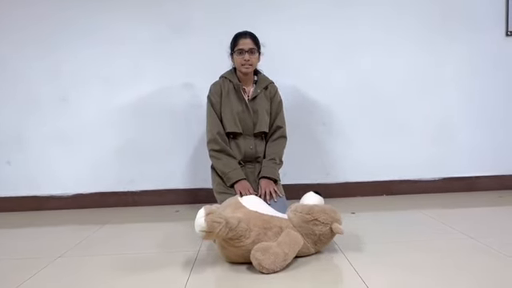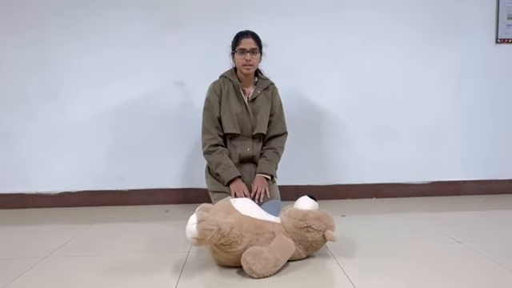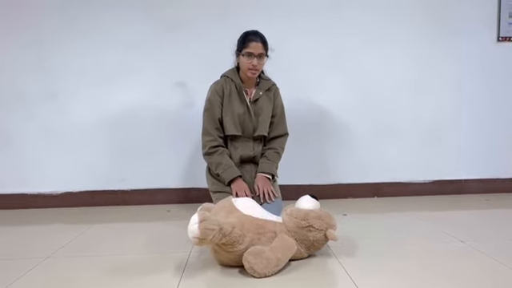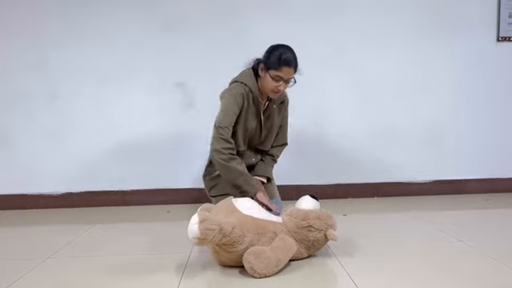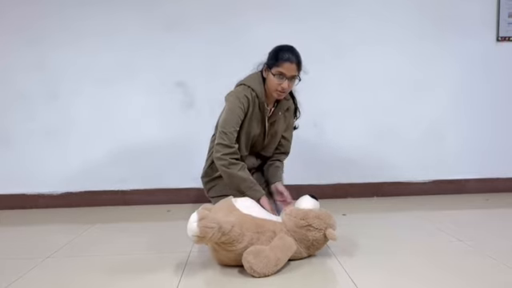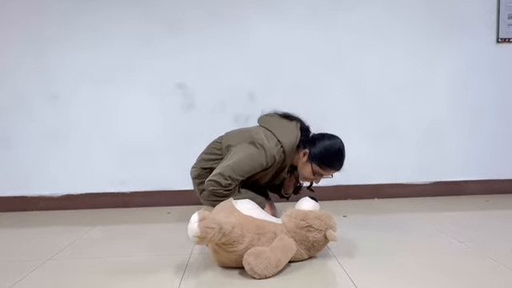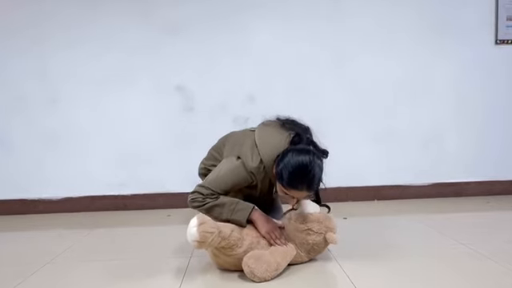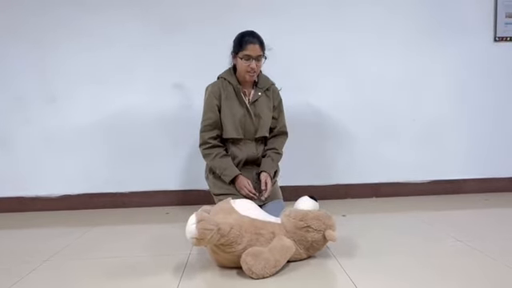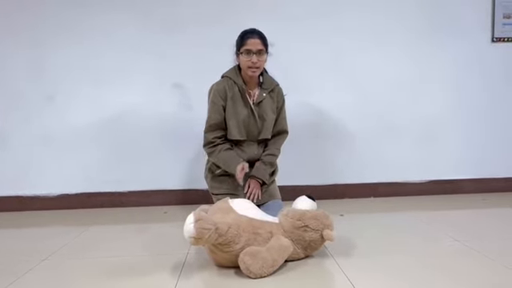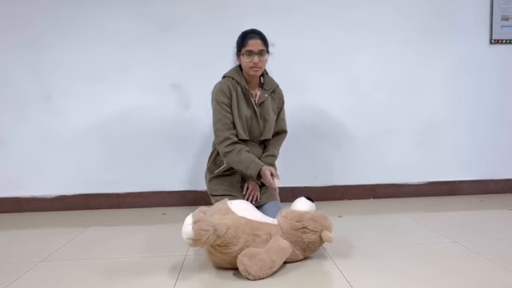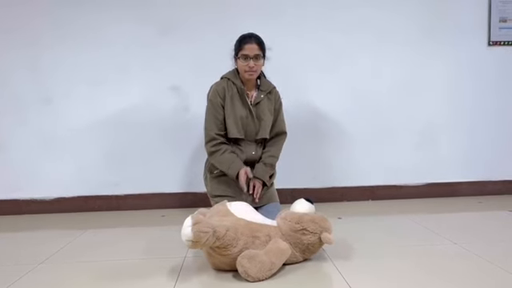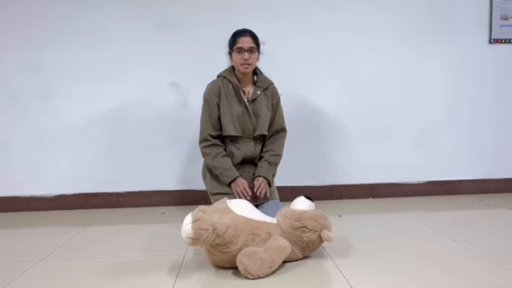For initial assessment: response checking, breath checking, and pulse checking. For response checking, tap on each shoulder and speak to each ear. Hello, mister, can you hear me? Make sure to check eye movement, limb movement, and any sounds coming from the mouth. If all of them are absent, that means the patient is unconscious.